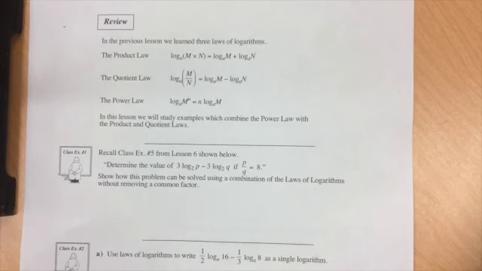Okay, so we are going to start looking at lesson number 7, which is combining the laws of logarithms.